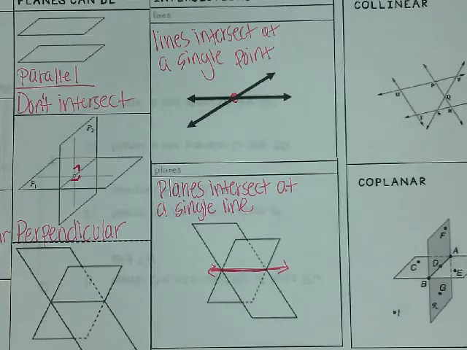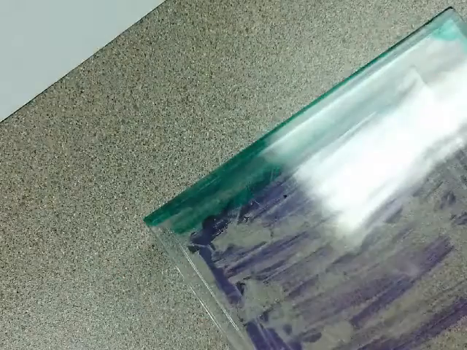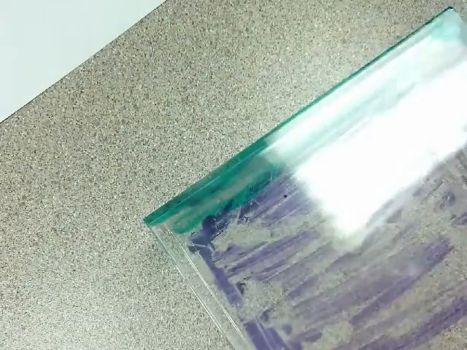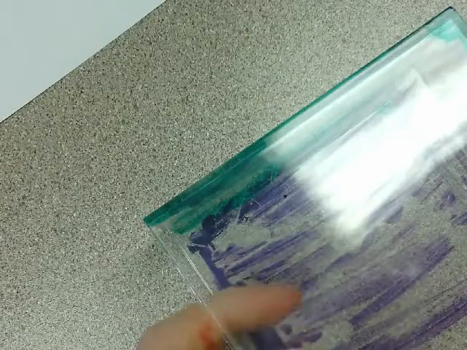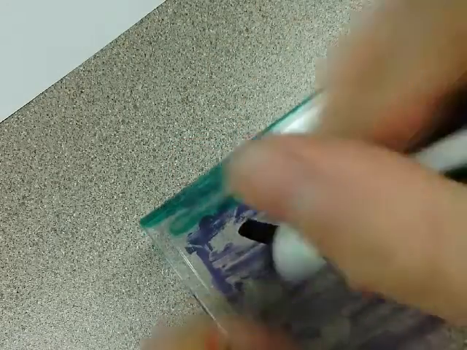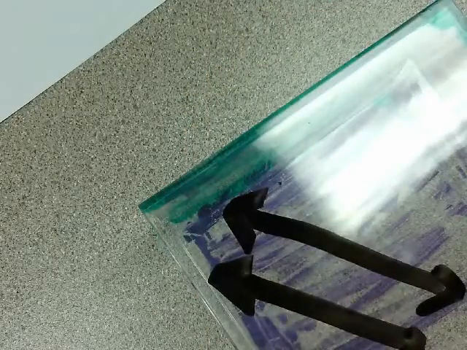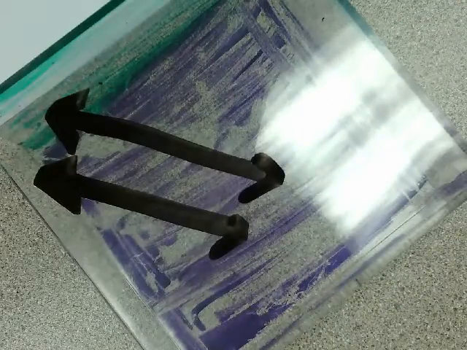there. Okay? So earlier I was talking about how parallel and perpendicular lines are on the same plane, right? So when I'm talking about parallel lines, I'm talking about I can have parallel lines, but they have to be on the same plane.